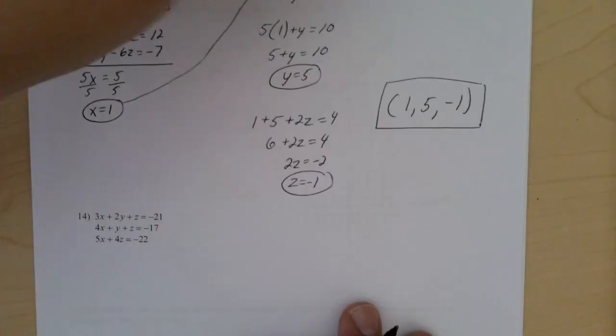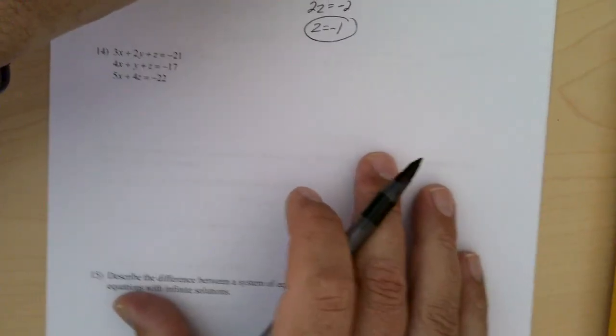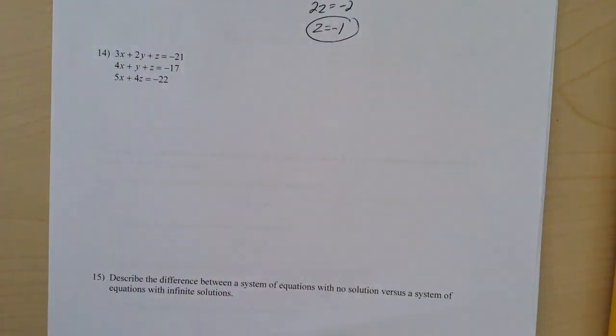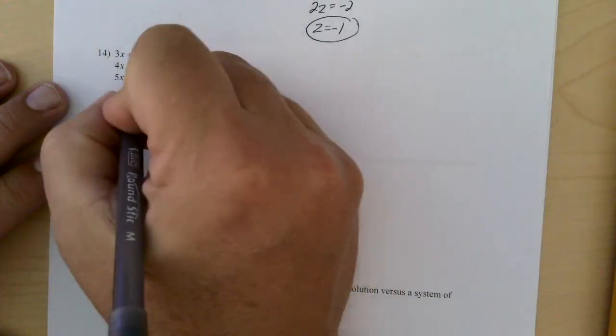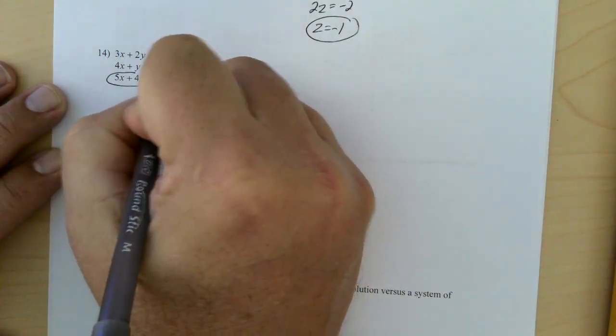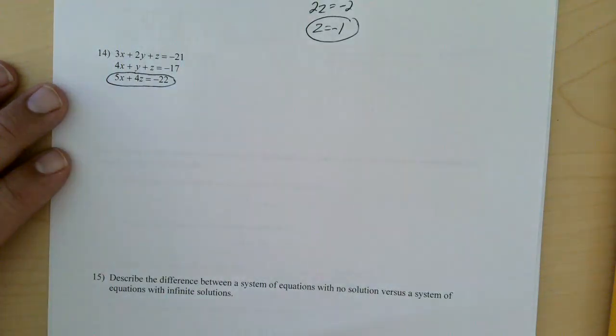The next one, okay, the clue is we're missing y's. So again, when we start out, expect some sort of little hint to get you started on the test. I doubt I'll have a question where it's all 3 variables unless it's a bonus. Okay, so here, circle this. Realize we're missing the y's.